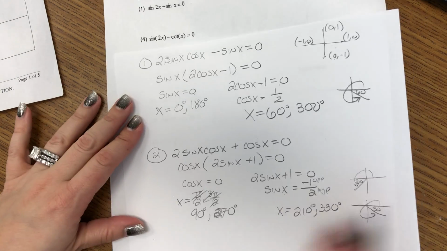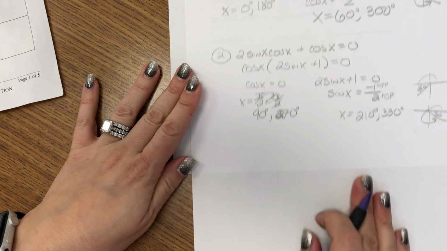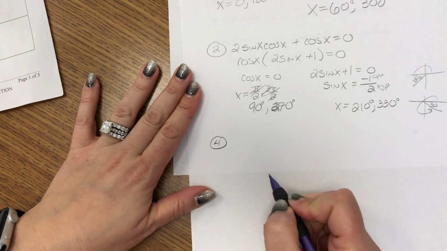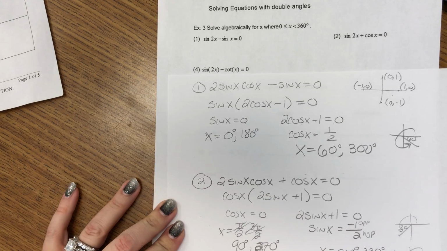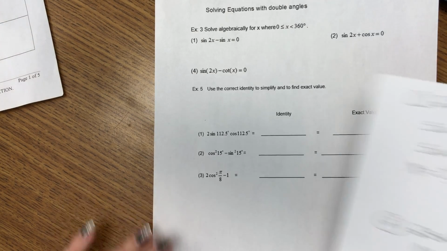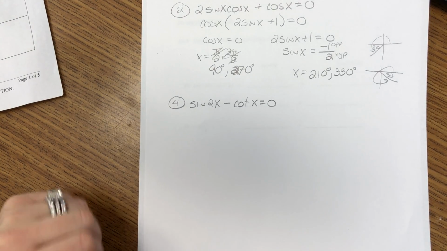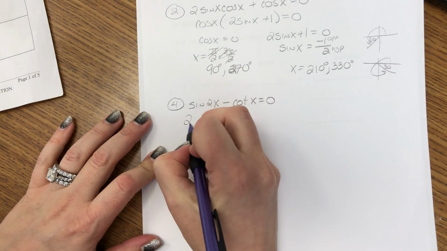All right, number 3, cotangent in there. Ooh, wait, there isn't a number 3, it's just number 4. Okay, so it says sine of 2x minus cotangent of x. Sine of 2x, I'm going to use my identity again.